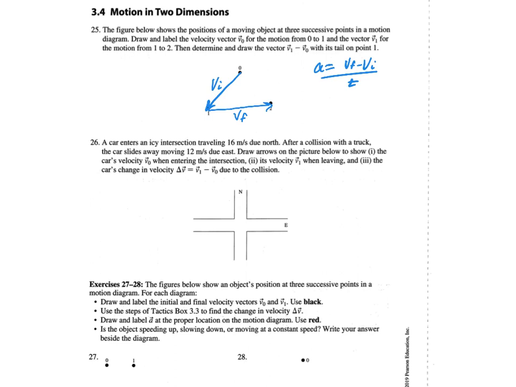So let's do the math on VF minus VI. Wouldn't I draw VI like this and label that negative VI, and then my change would be right there. That was fun, wasn't it?